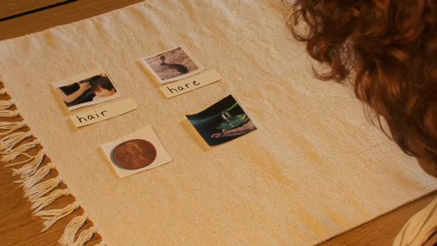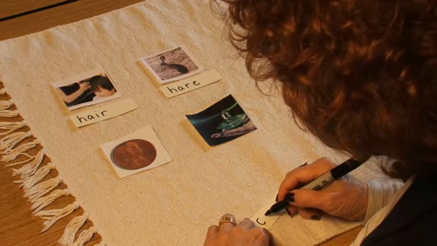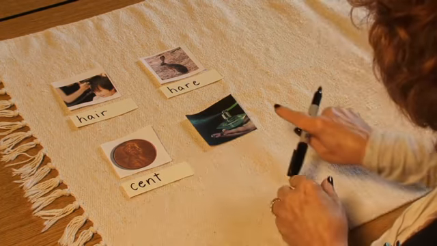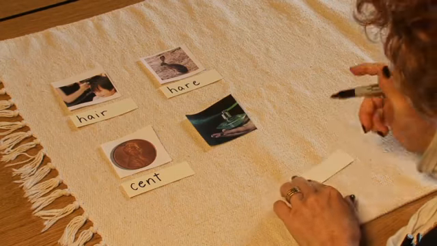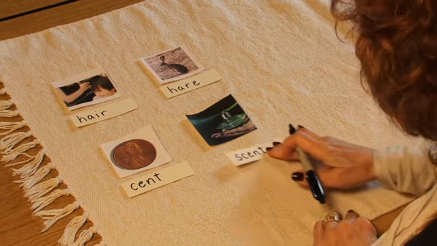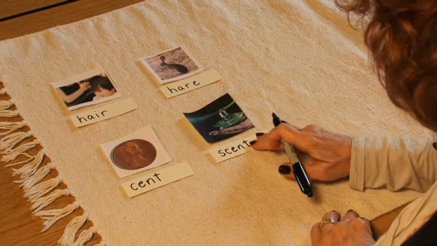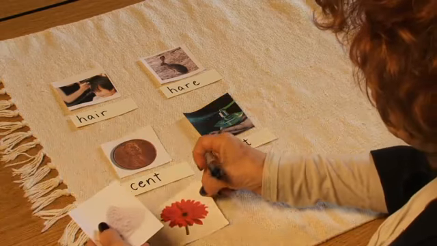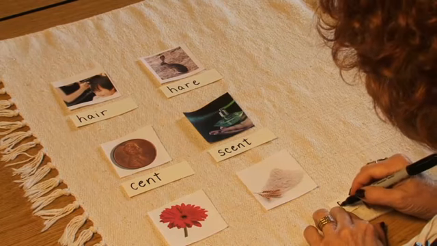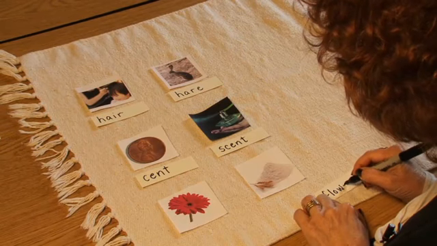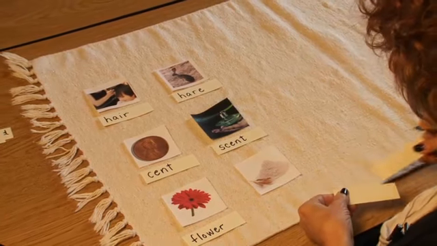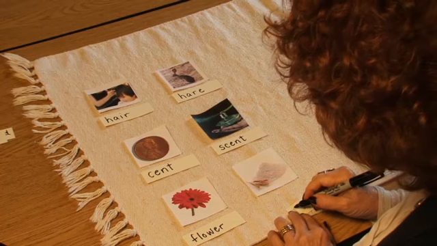This is a picture of a cent, a penny. It's 1 cent. Cent. And this picture represents perfume, which has a scent, a smell. Scent, scent. This picture is of a flower. And this picture is of flour, like the flour we use for baking.